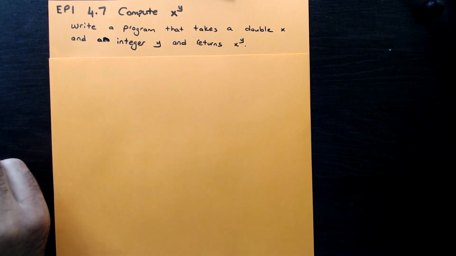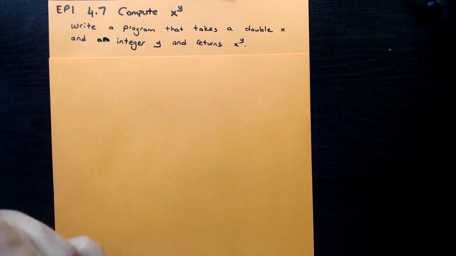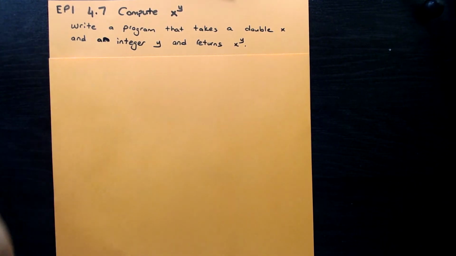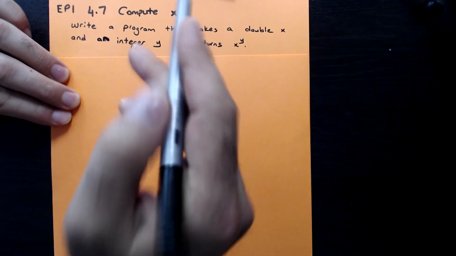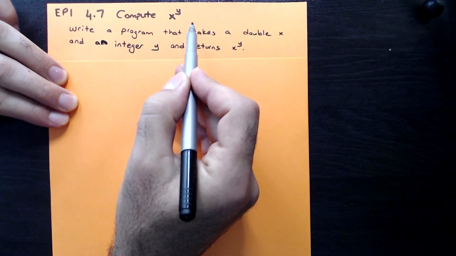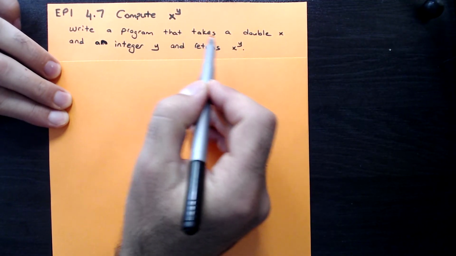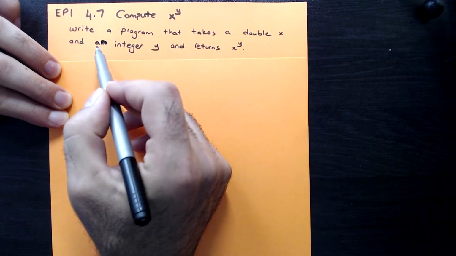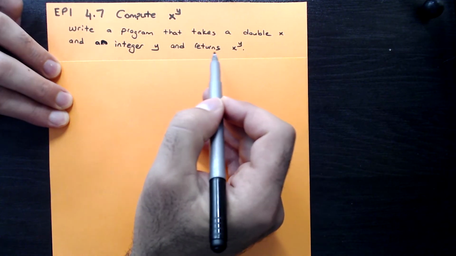We are continuing to look at problems in the Elements of Programming Interviews book. Today we're going to look at problem 4.7, which is asking us to compute x to the y. Write a program that takes a double x and an integer y and returns x to the y.